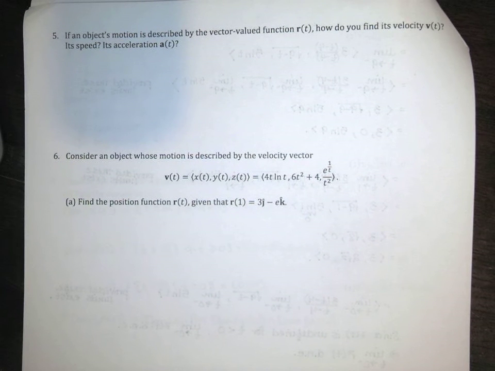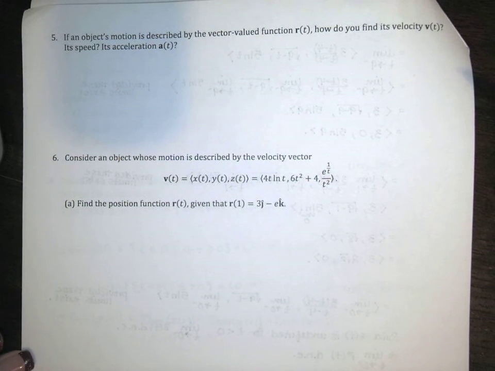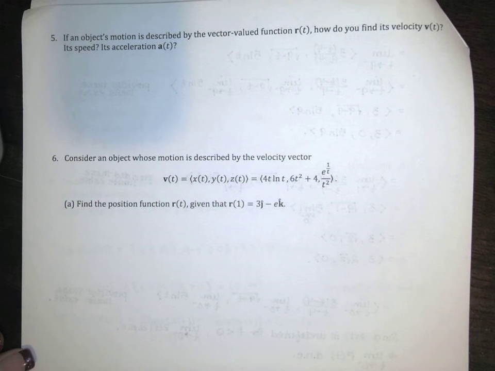In this video, I'm going through the key for the Monday-Wednesday section of the spring Monday-Wednesday sections quiz for spring 2020, quiz number 4. Now, the second standard on this quiz is dealing with antidifferentiation, differentiation, and motion with vector-valued functions.